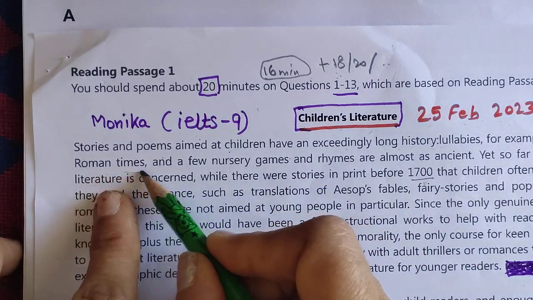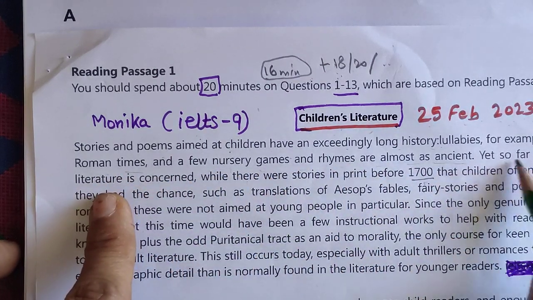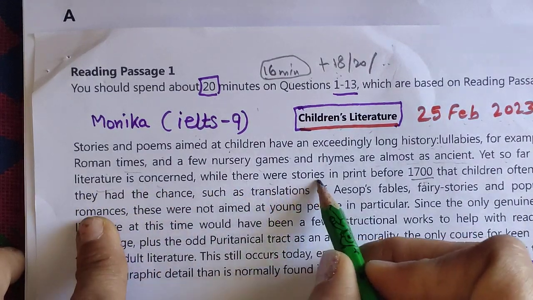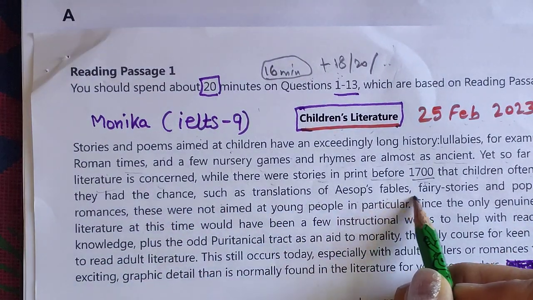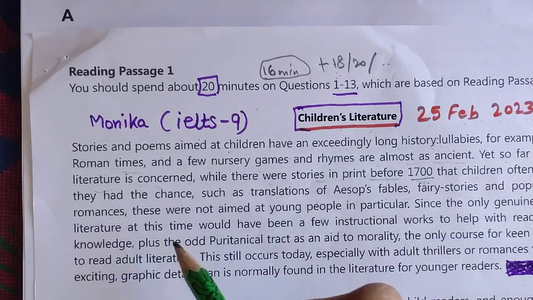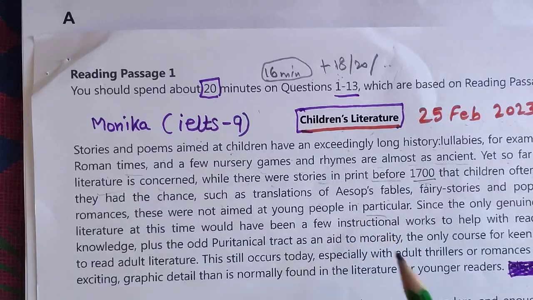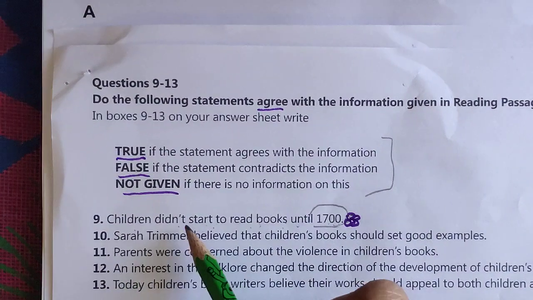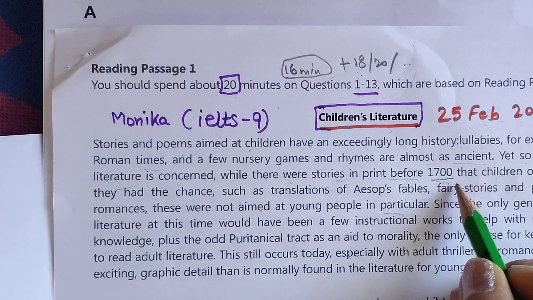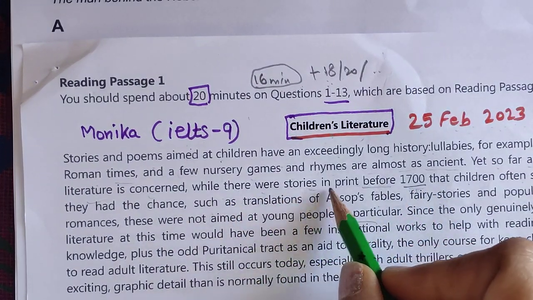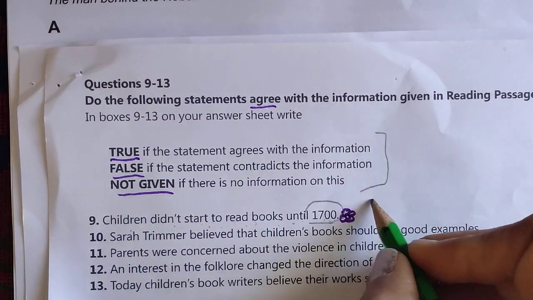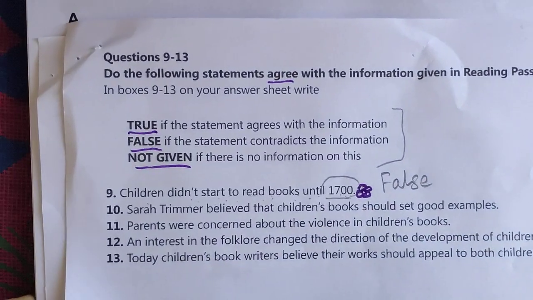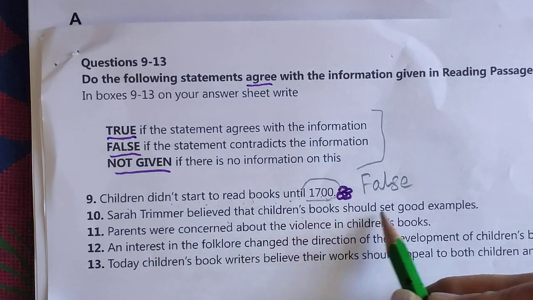Okay, stories aimed at children have an exceedingly long history. For example, lullabies were sung in Roman times. A few nursery rhymes were almost as ancient. So far as written literature is concerned, while there were stories in print before 1700 that children often seized on when they had the chance, such as fairy tales, popular ballads and romances, they were not aimed at young people in particular. So the statement that children didn't start to read books until 1700 is false.